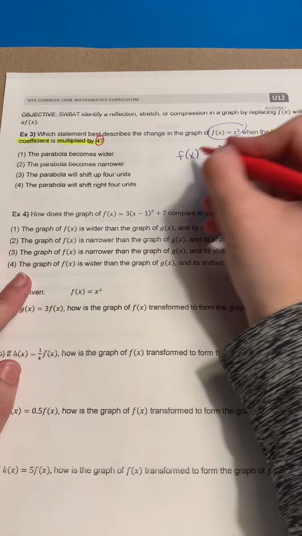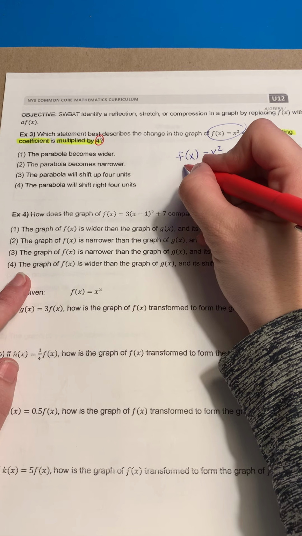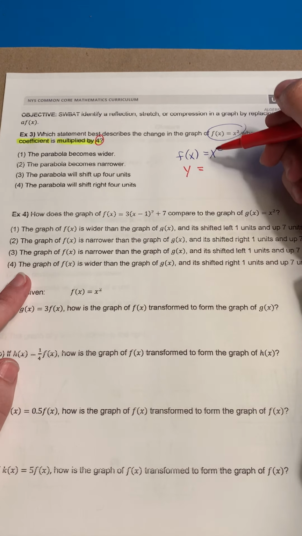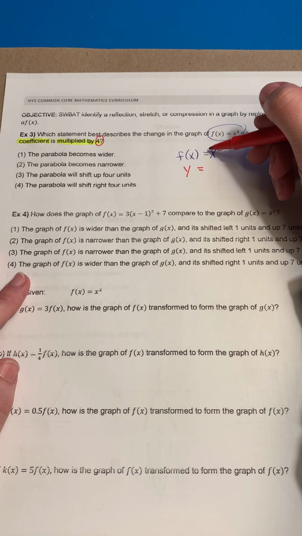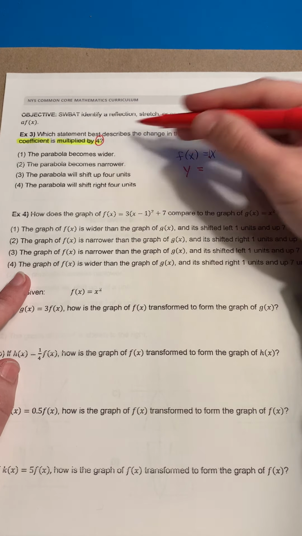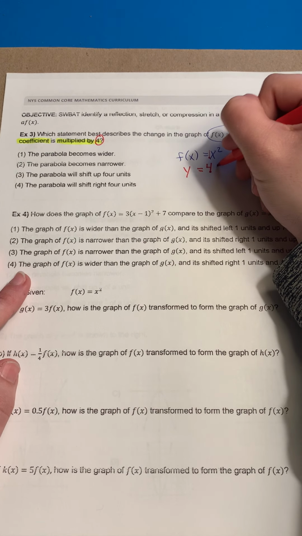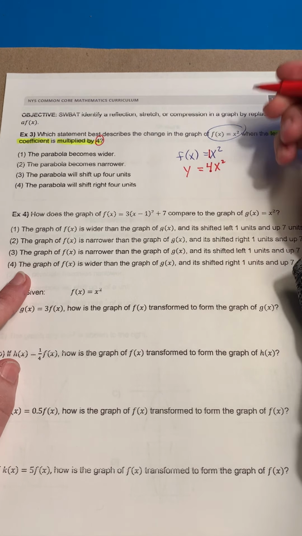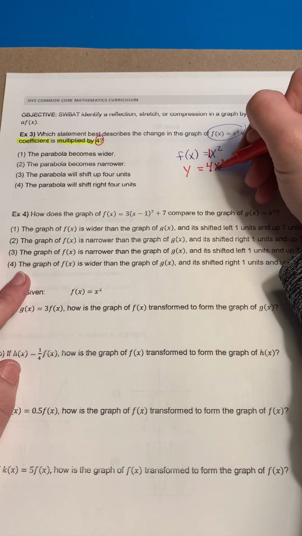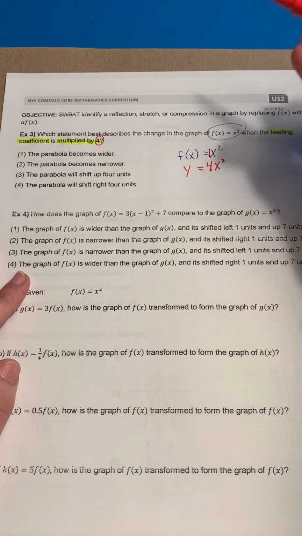So my new equation, let's say, is going to be y equals, well, they're saying the leading coefficient. Well, the leading coefficient up here is a 1. They're saying that's going to be multiplied by 4. Well, 1 times 4 is 4. And then I bring down the x squared. So it went from a 1x squared to a 4x squared. Now let's look at our choices.